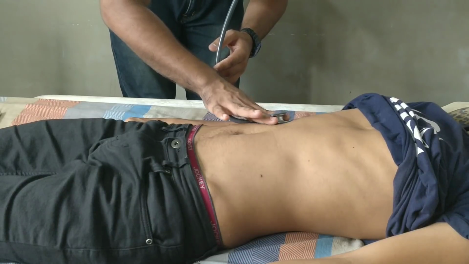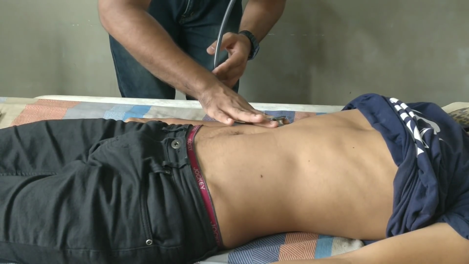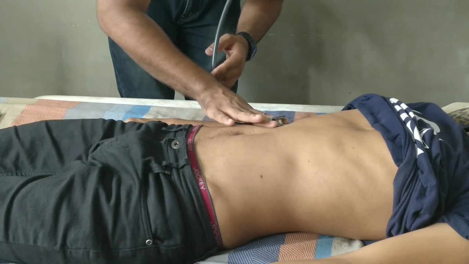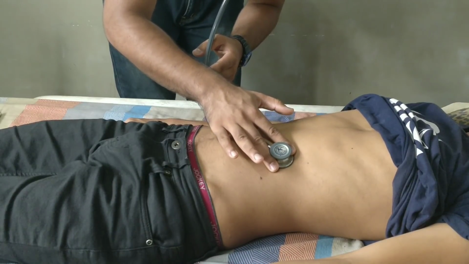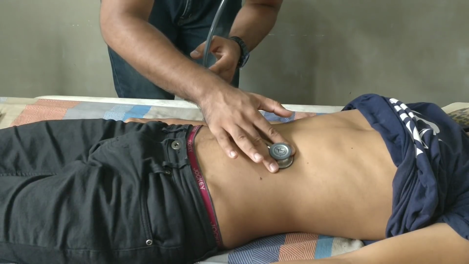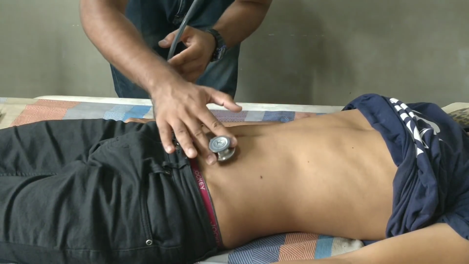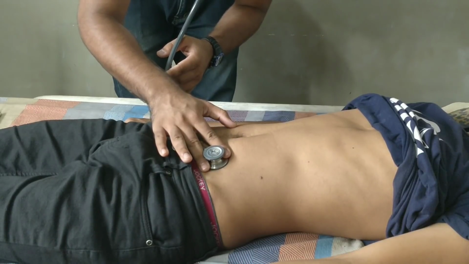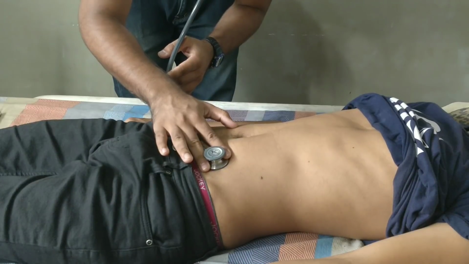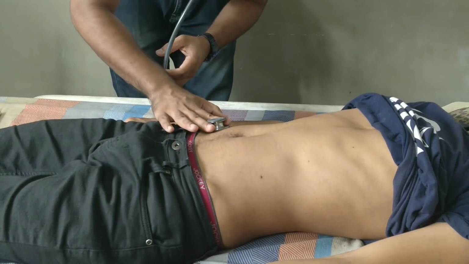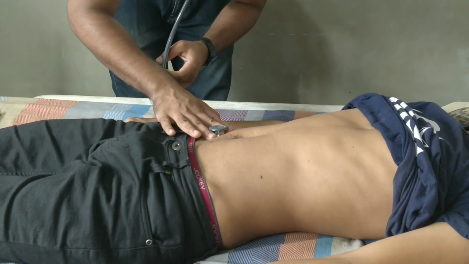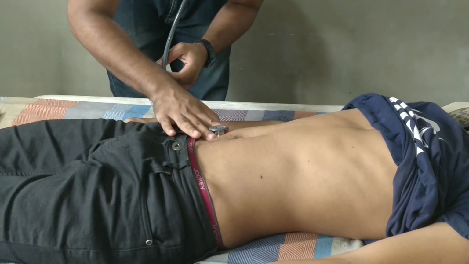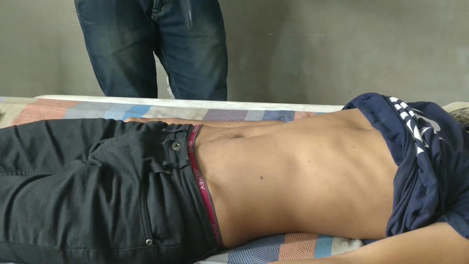And now you will place it on the 4 quadrants for 15 seconds. Okay, so we are done with the auscultation.